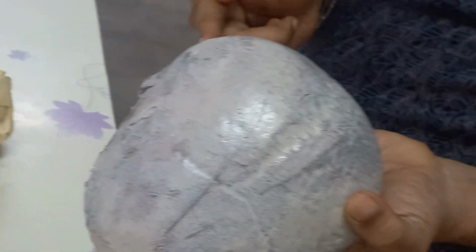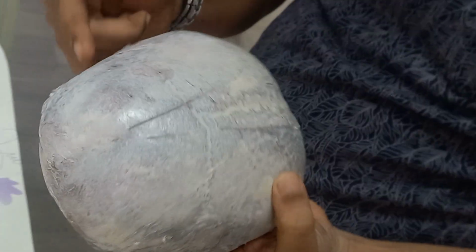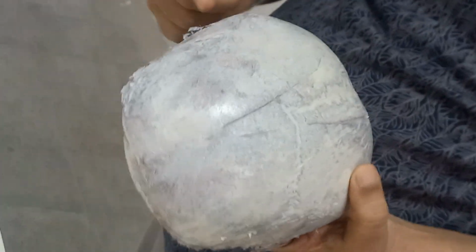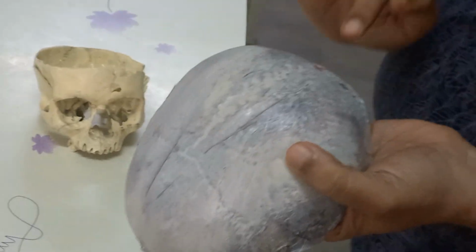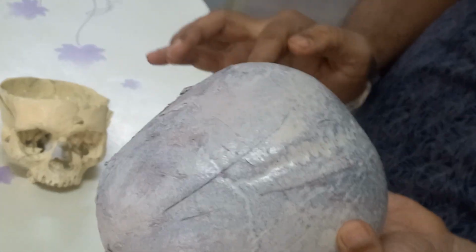From the outer surface, we will be able to see bregma, lambda, pterion and asterion. Pterion, I have already said, the P is silent. So bregma, lambda, pterion, asterion.